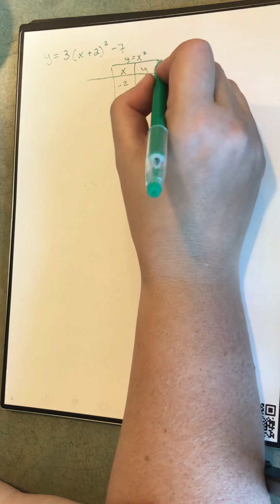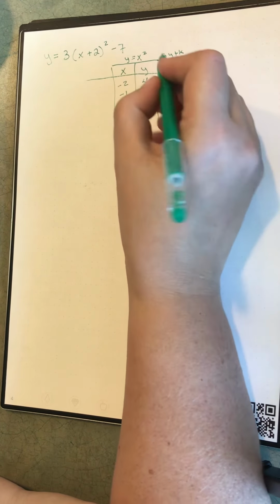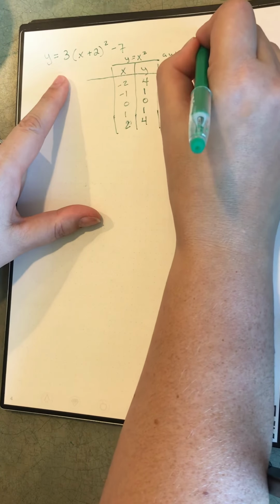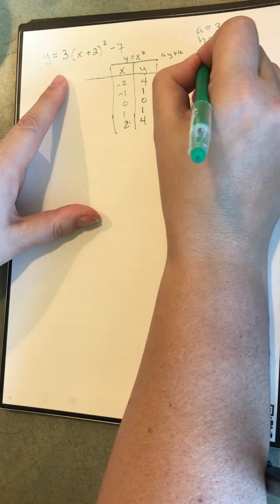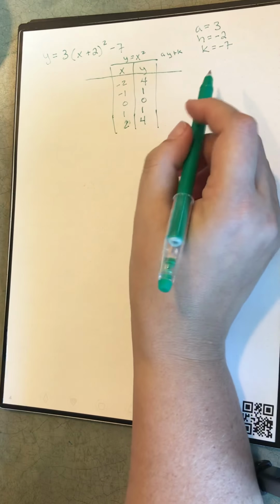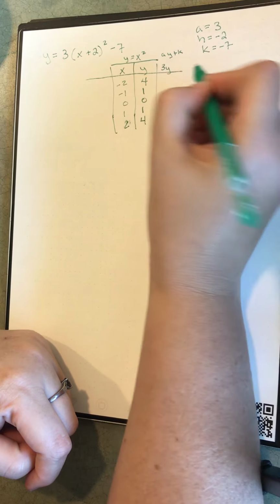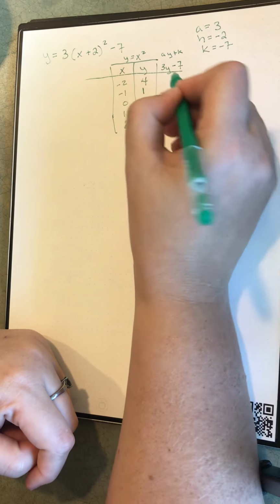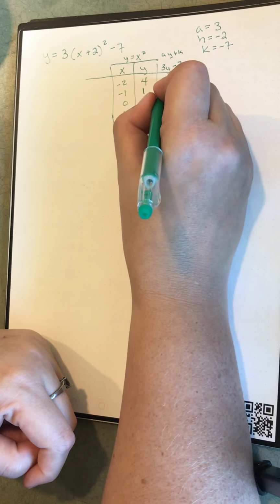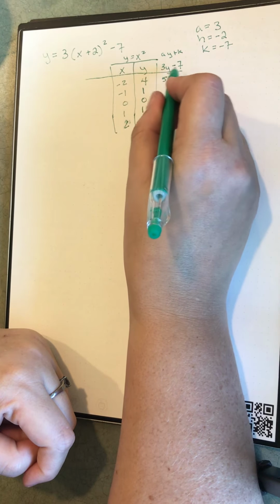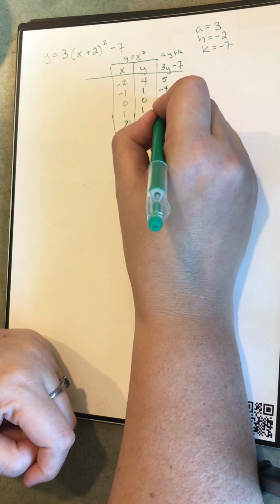And then here I have my transformation. So if it's a y plus k, then this is going to be a equals 3, h equals negative 2, and k equals negative 7, right? Remember that h is the opposite. So this is going to be 3 times y minus 7. So 3 times 4 is 12, minus 7 is 5. 3 times 1 is 3, minus 7 is negative 4. 3 times 0 is 0, minus 7 is negative 7.